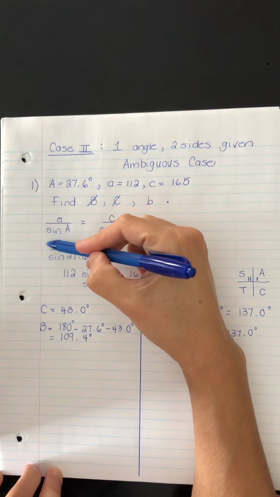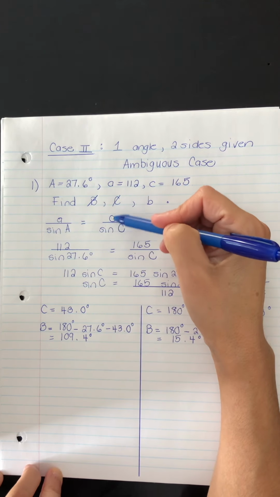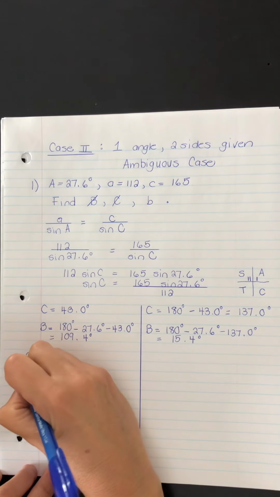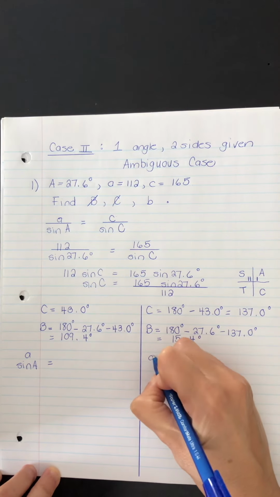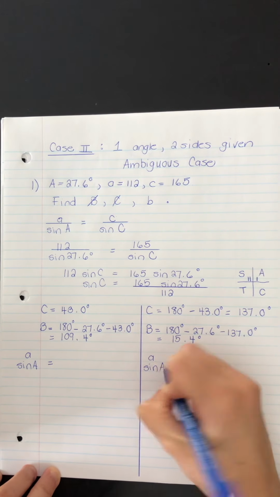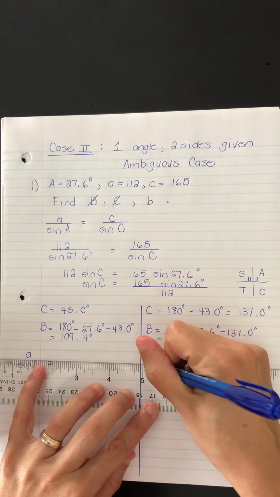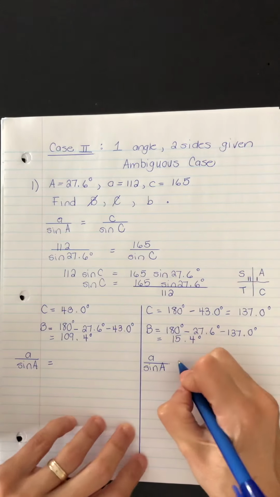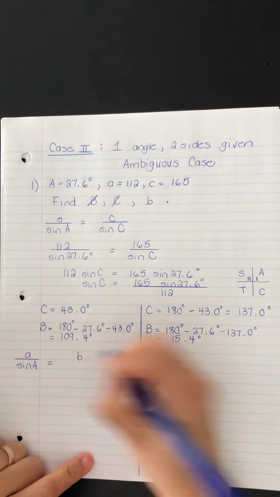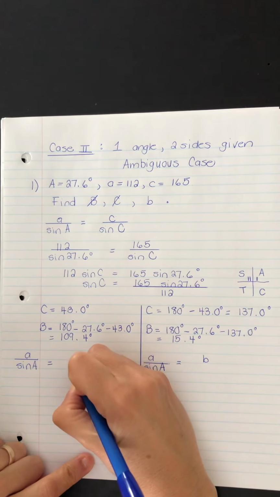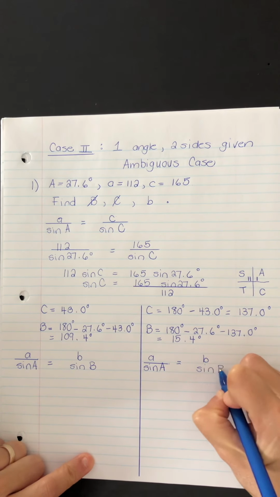We keep the left side the same from our sine law, and we'll change the right side here. So it's still A over sine A equals, and we'll have this on the left and on the right like this. But now we're trying to find side B. So if we put side B on top, then under it must be the sine of angle B, like this.